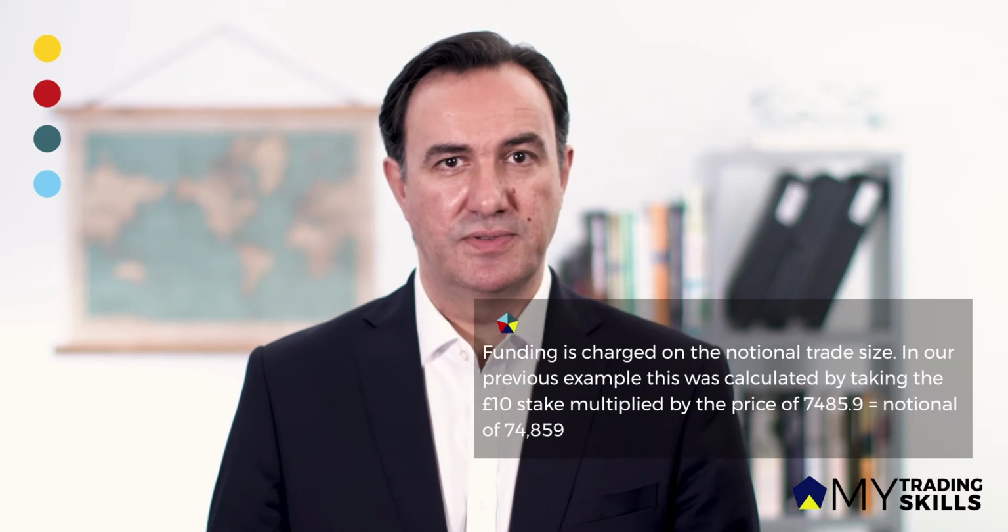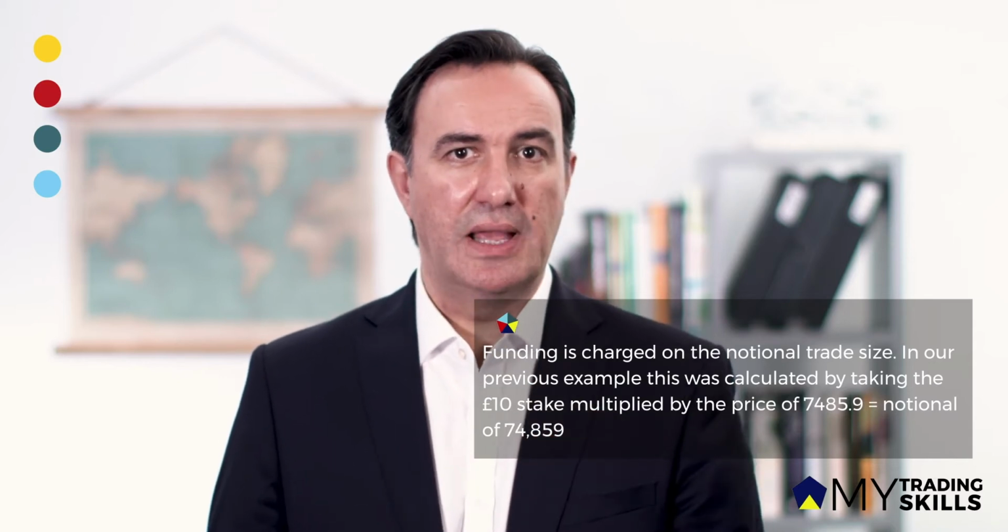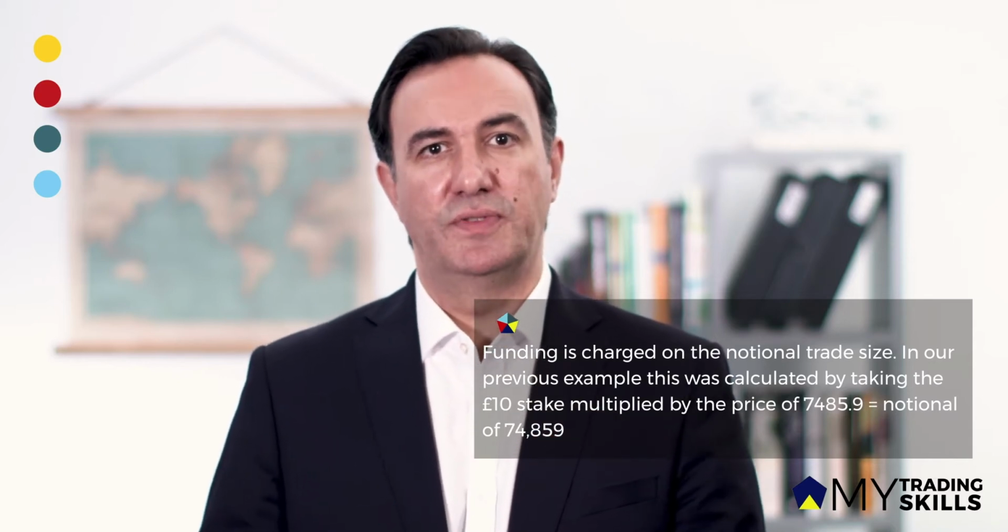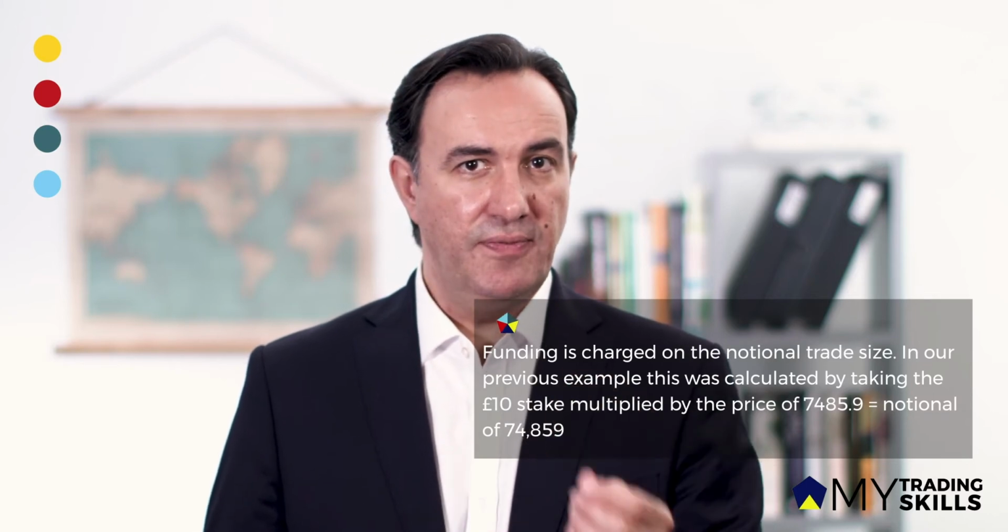In my UK 100 example, where we've placed a £10 8-point trade, the notional trade size is £74,859. This is the total unleveraged amount of the trade. It's a bit different for currencies, but for now, let's just concentrate on this index trade.